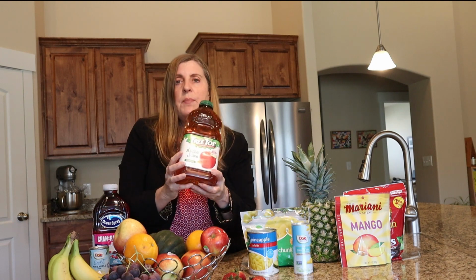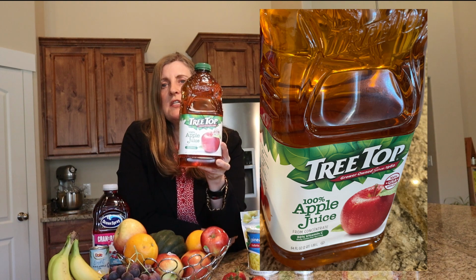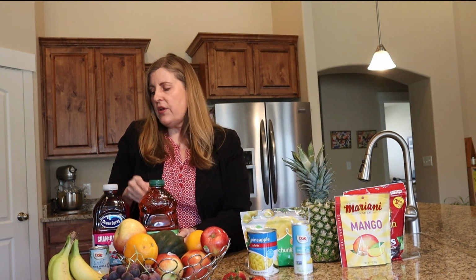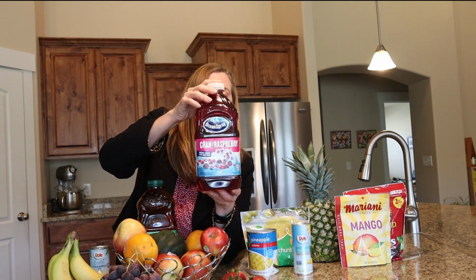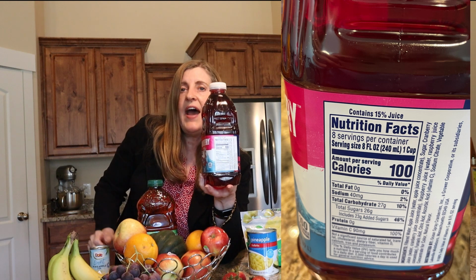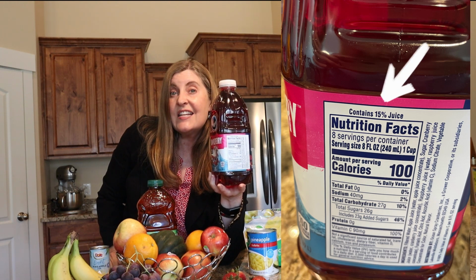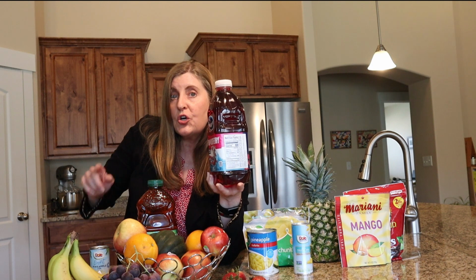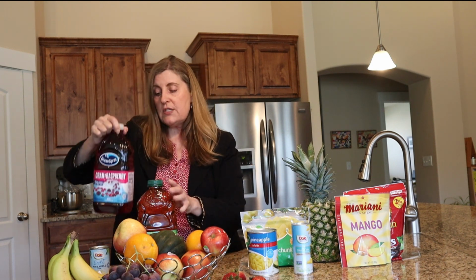So for example, on this label right here, it's very clear that this is 100% apple juice. If I look at this label here, it's a cran-raspberry drink. And if I turn it around to the nutrition facts, in very, very small print, I can see that it's actually only 15% juice. It's water, juice, and sugar. So you don't want to choose this. You want to choose the 100% juice.